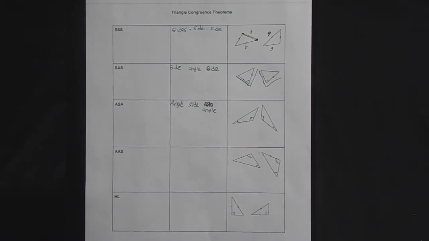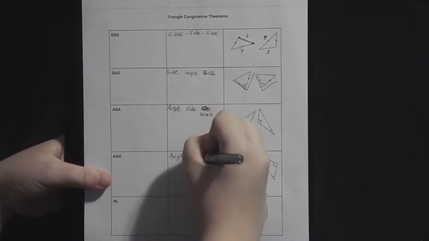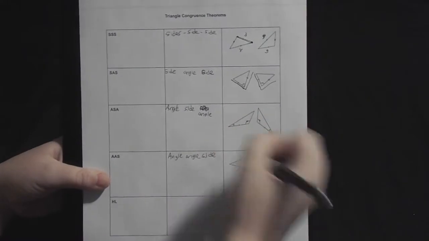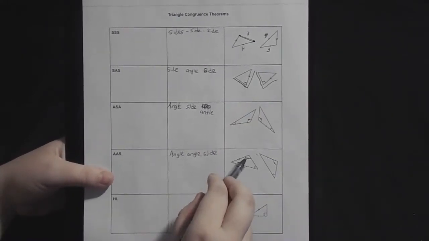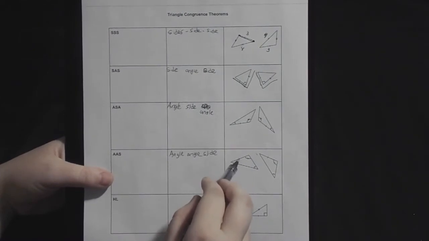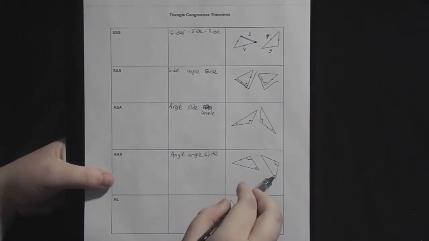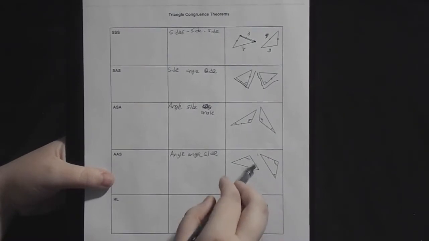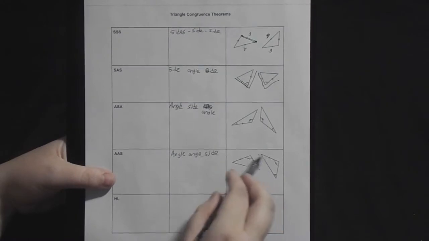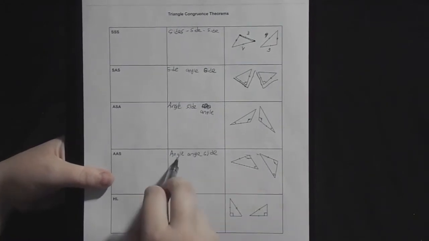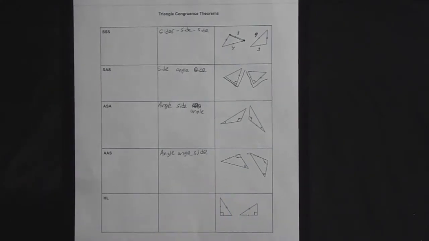Then AAS stands for angle, angle, side. So if you look in this picture, it had an angle, and then another angle touching a side that has a tick mark. And it's the same angle over here. These two are the same. The second angle is the same, and they both have the second angle touching the side. That's the same, because it needs to go angle, angle, then the side, all congruent.